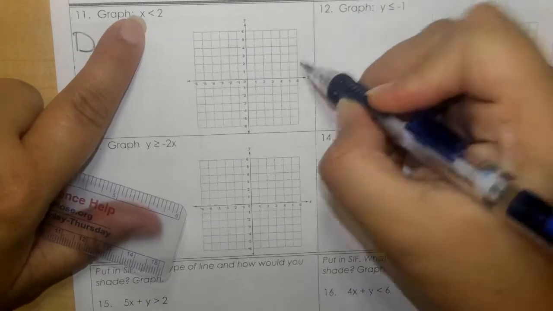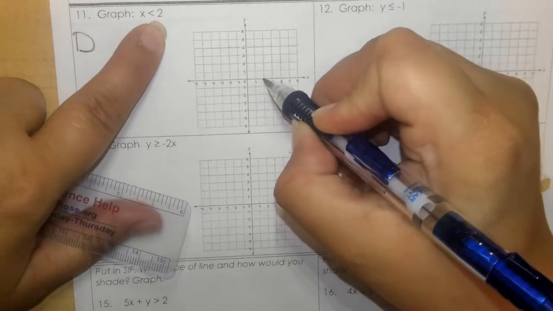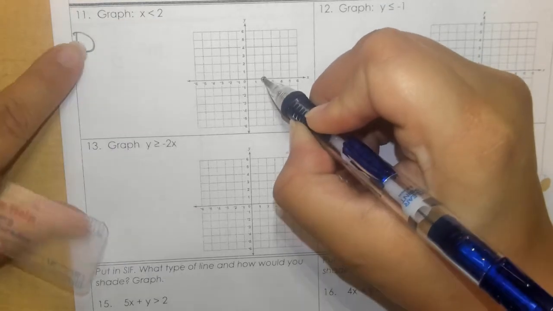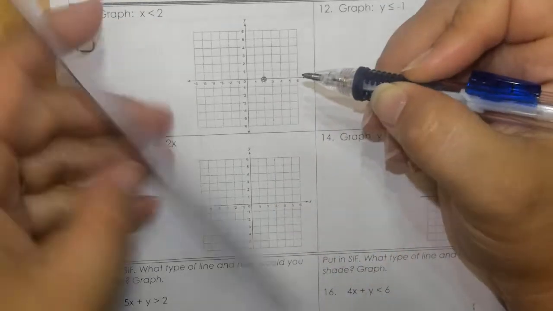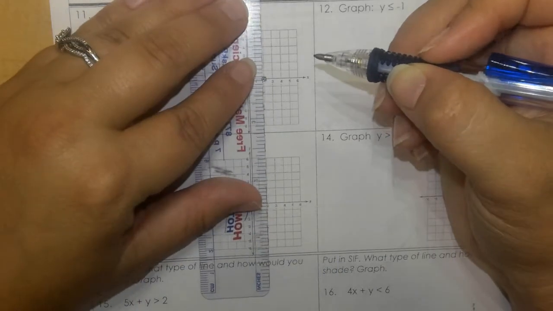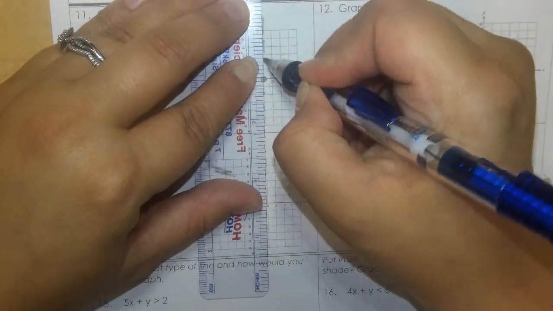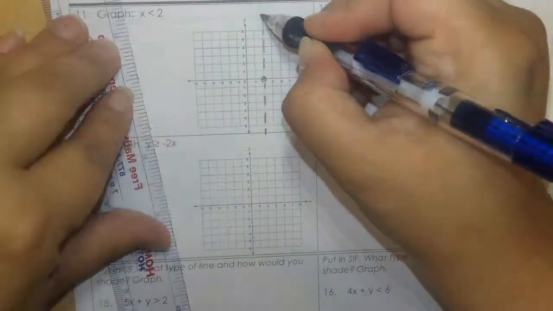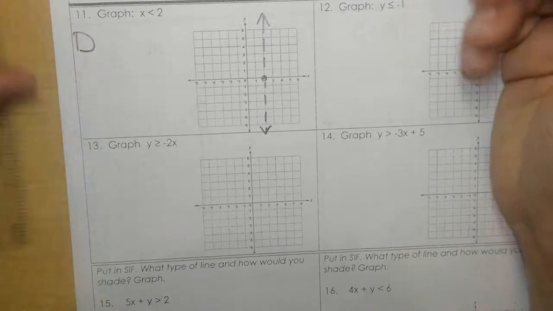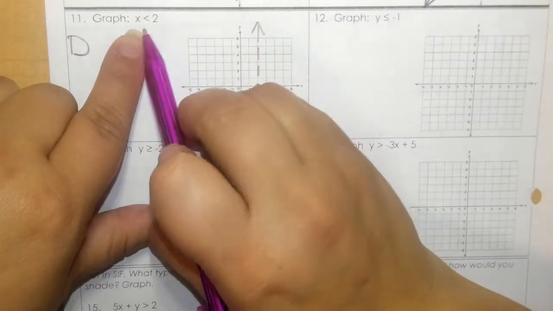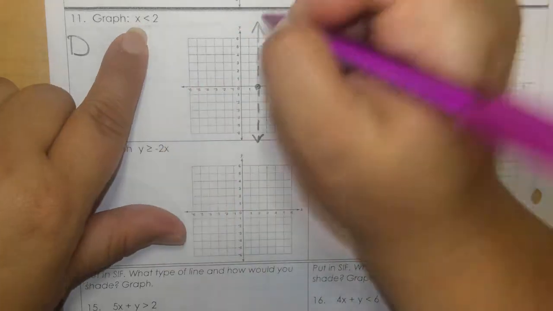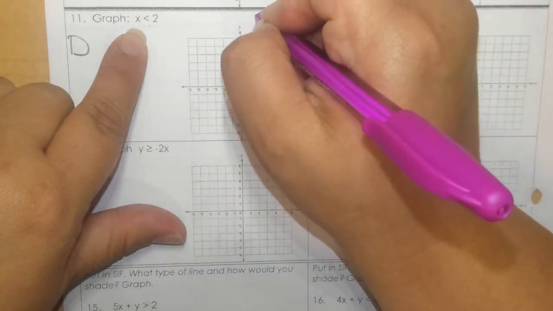So at x-axis, put a point at 2. We already decided it was dashed, so I will dash that line. And then this inequality, I'm just going to redraw it right here.